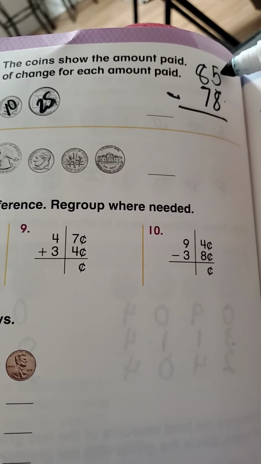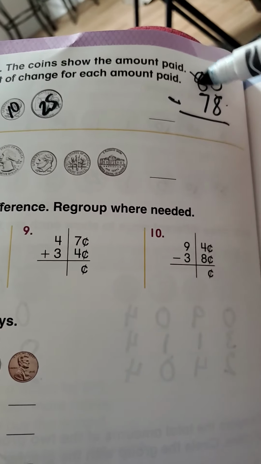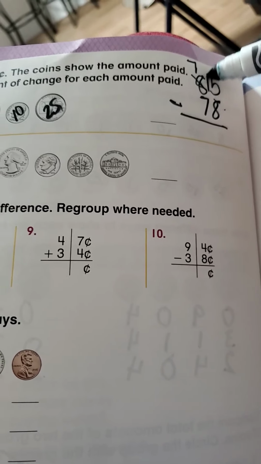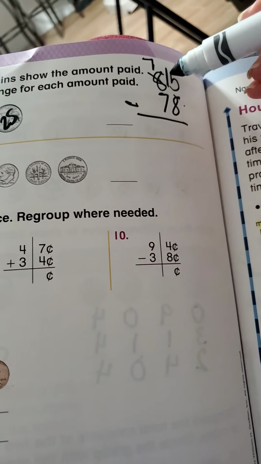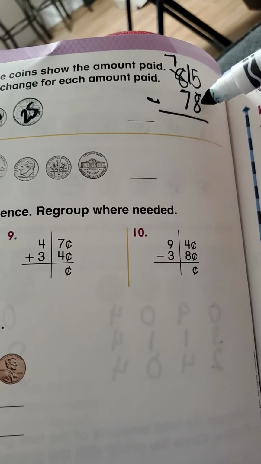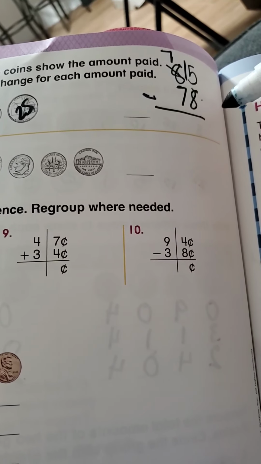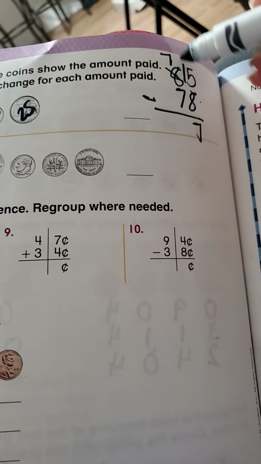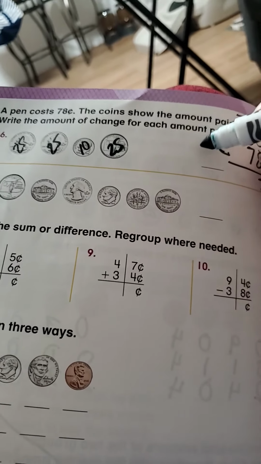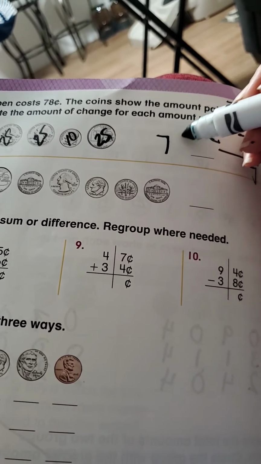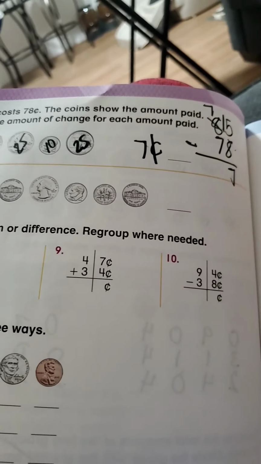Is the number on top bigger? No. Let's make it bigger by borrowing. This becomes 15. 15 take away 8. 8 count up. 9, 10, 11, 12, 13, 14, 15 is 7. And the answer is, the difference or the change is 7 cents.